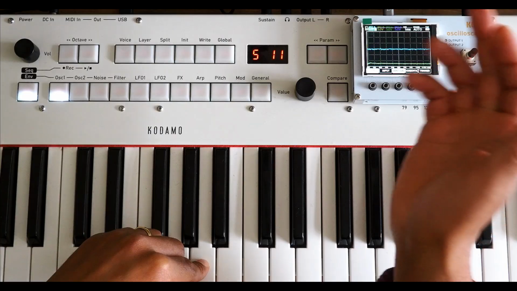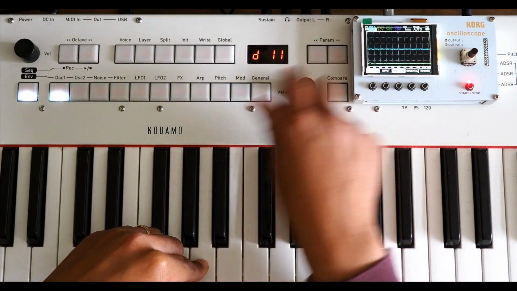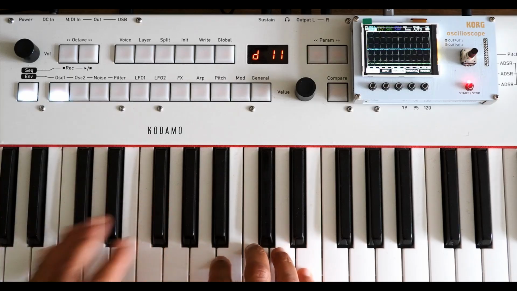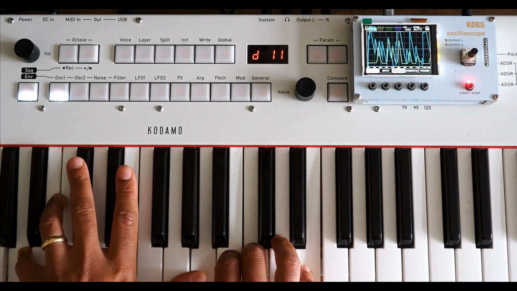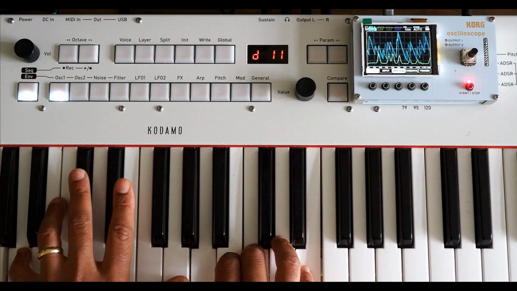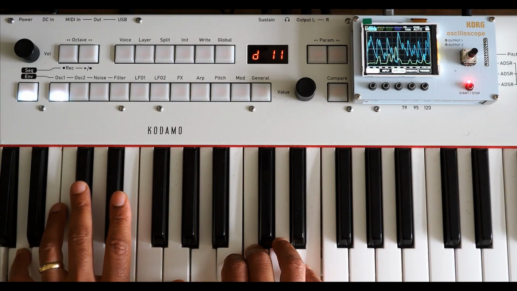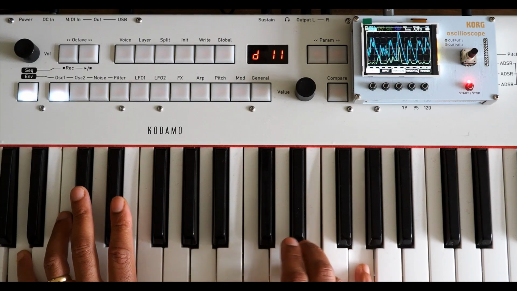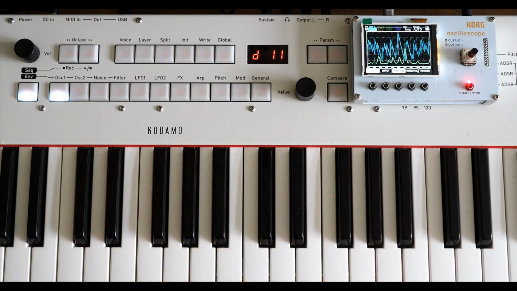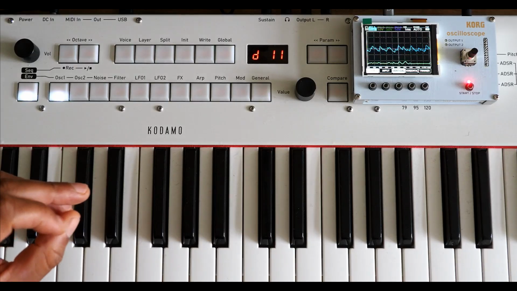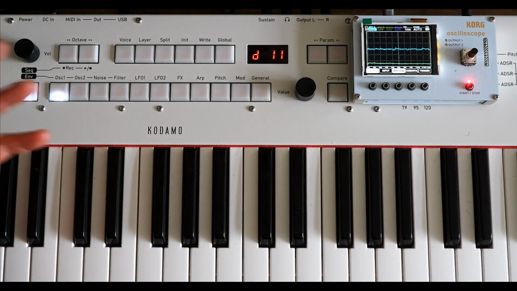Let's choose a value. How about 11? And let's try 11 for the decay as well. Okay, great. So far we've chosen a bit mask and we've applied an amplitude envelope to it.